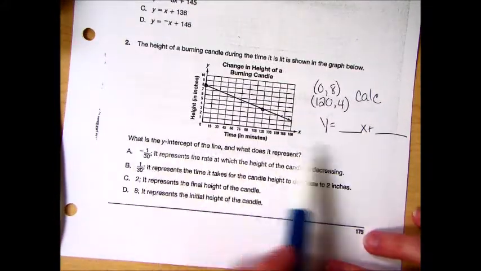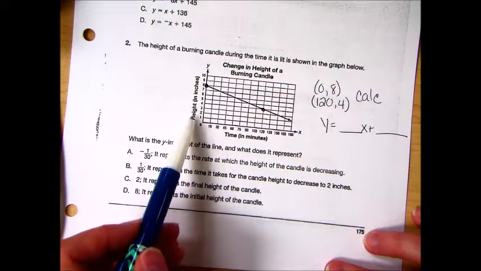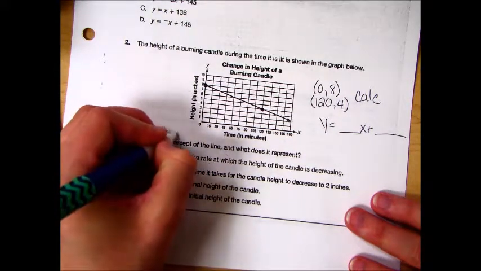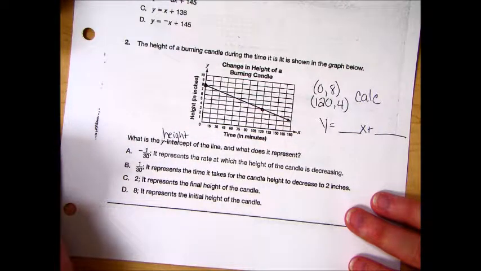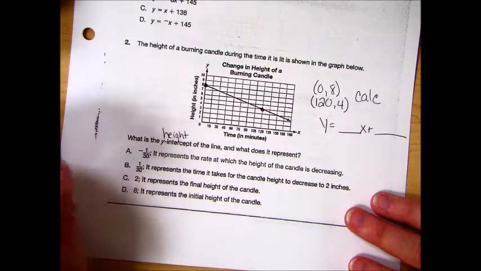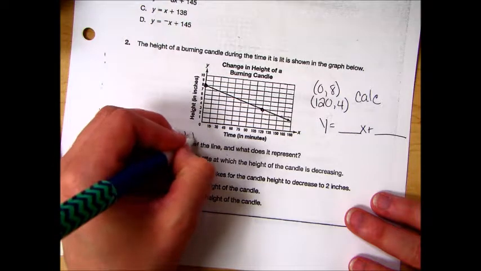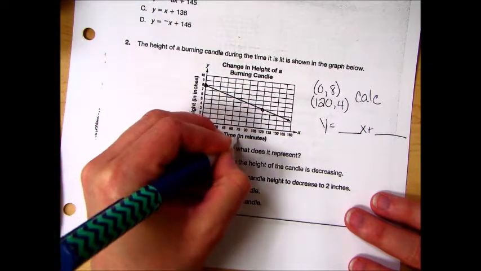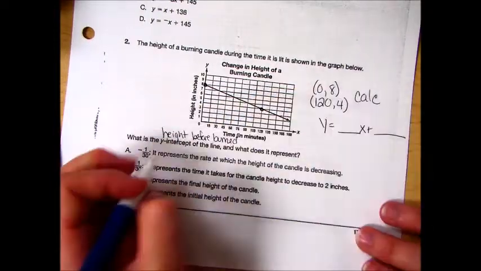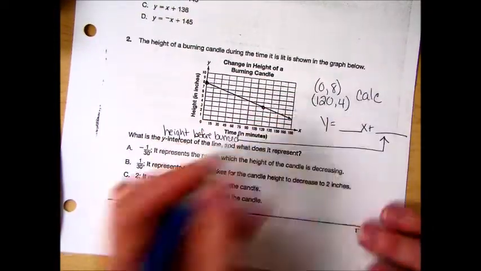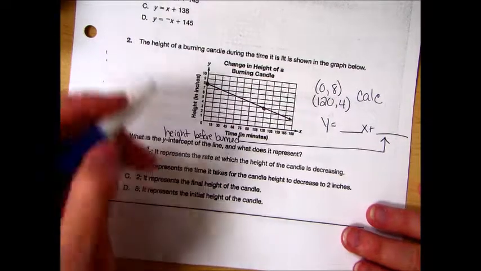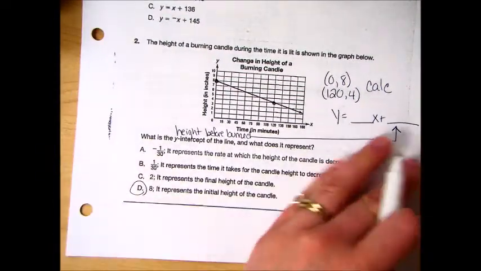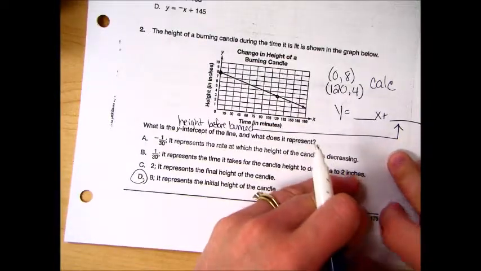The y-intercept, what does it represent? Well, the y-intercept is the height when it's 0, so it's the height before it's burned. Okay, and so you need to figure out what the height is. Oh, you don't even have to put this in your calculator. The height is 8 inches, and it's the initial height before it's burned, D. You don't even need to put that in your calculator.